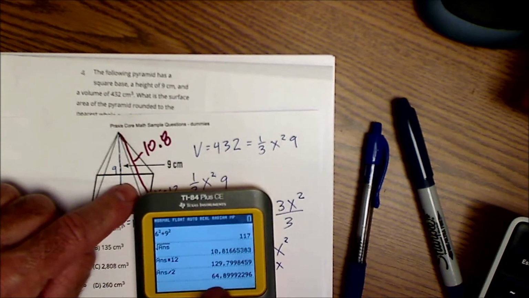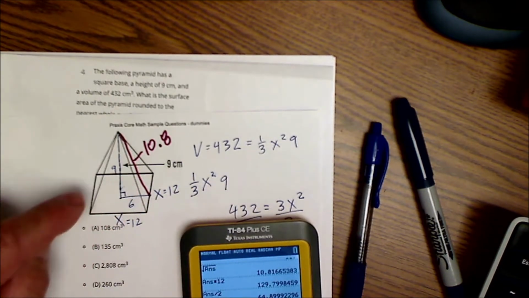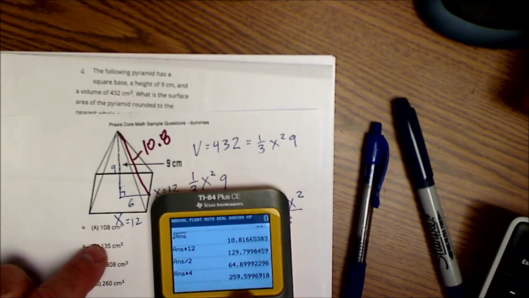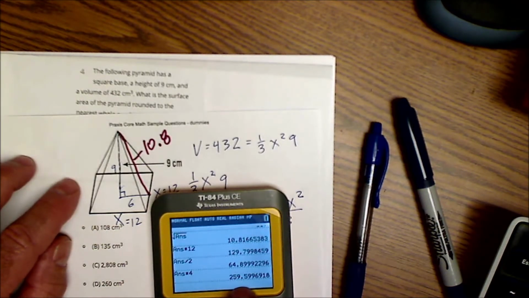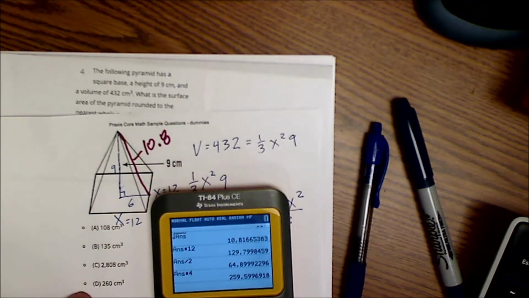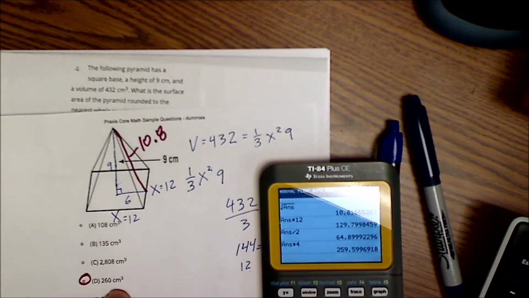But I have 4 of those triangles, so I multiply by 4 to get a lateral surface area of 259.59. Rounding to the nearest whole number would be 260. There's my answer right there. Answer D, 260. Oh, that's actually, the units are wrong. That's actually square centimeters because it's surface area.